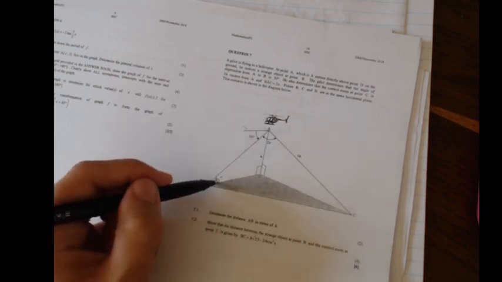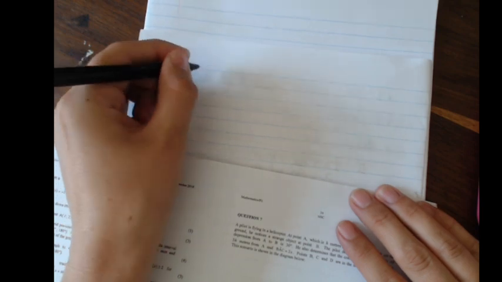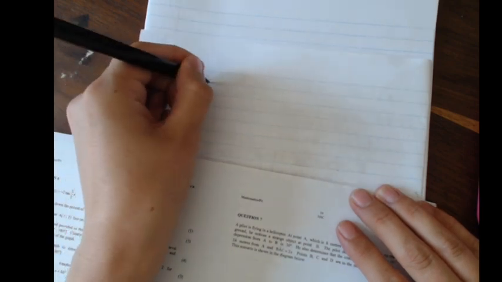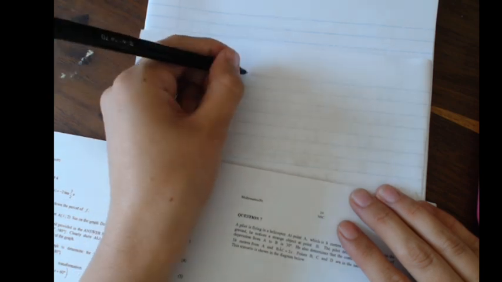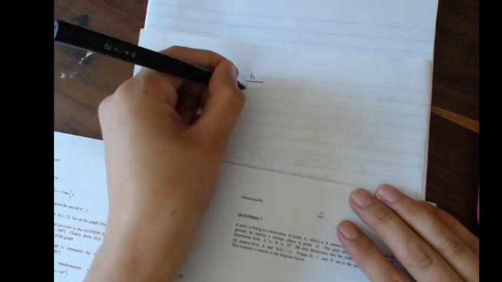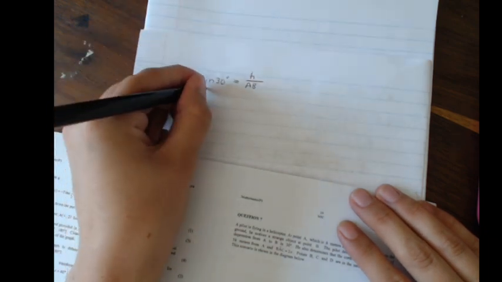I can just use sine, opposite over hypotenuse. Okay, so 7.1: sine 30 is AD, the height, over AB, and I want to have AB, so I'm going to multiply that on the other side.